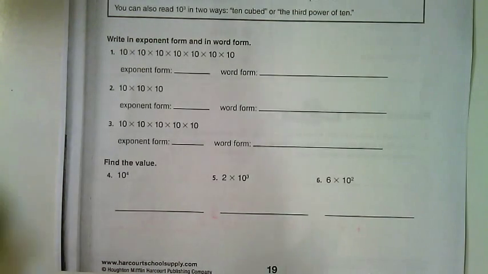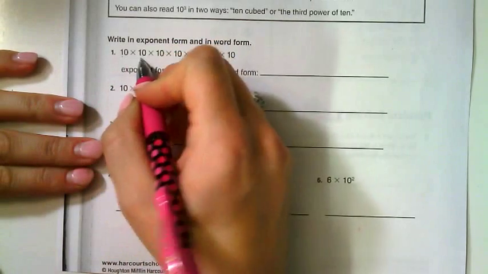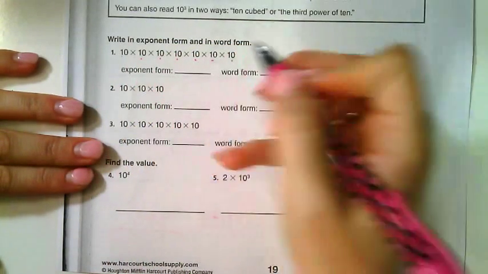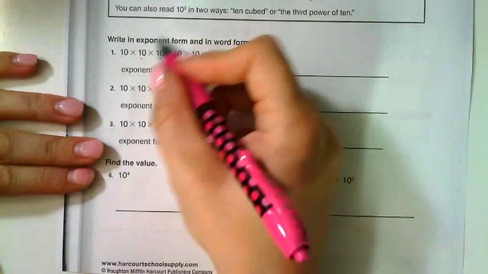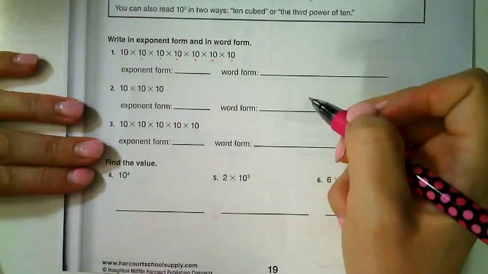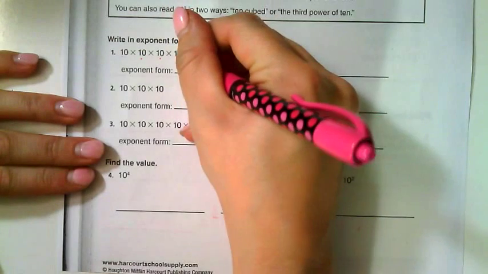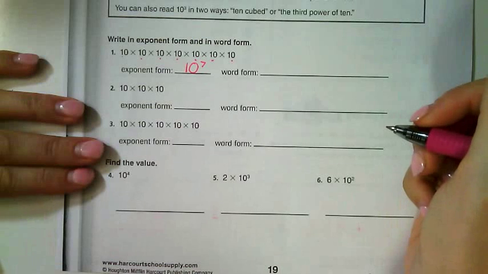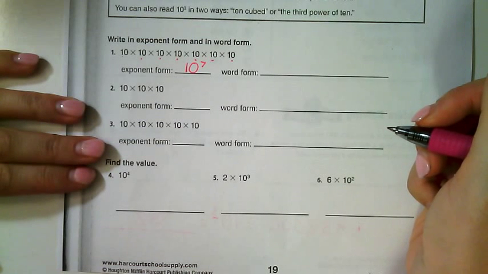So let's look at the first one. We have 1, 2, 3, 4, 5, 6, 7 tens. The number 10 has been multiplied by itself 7 times. So we know that the exponent of that would just be 7. 10 to the 7th power.